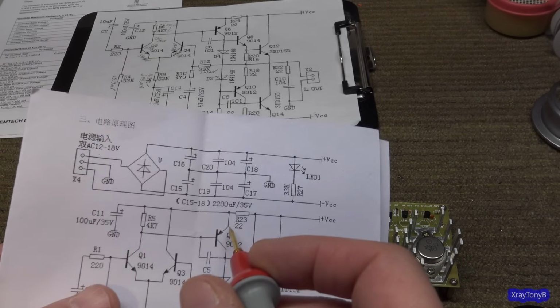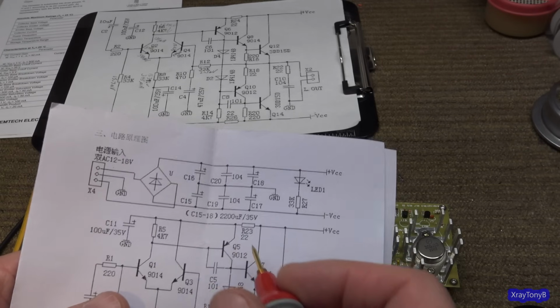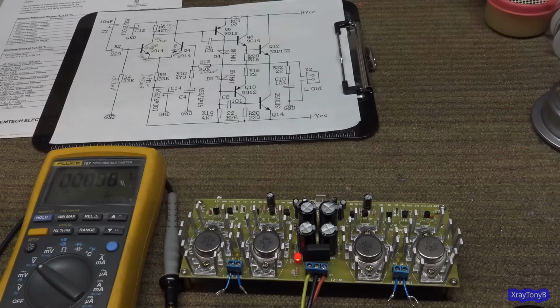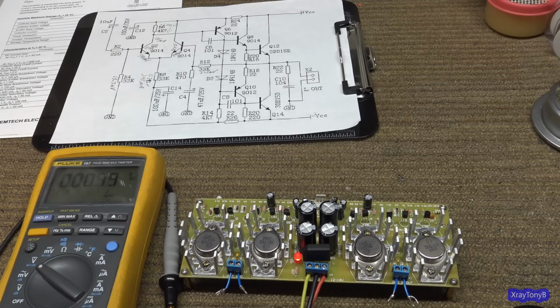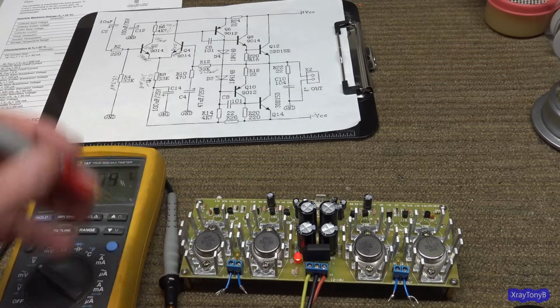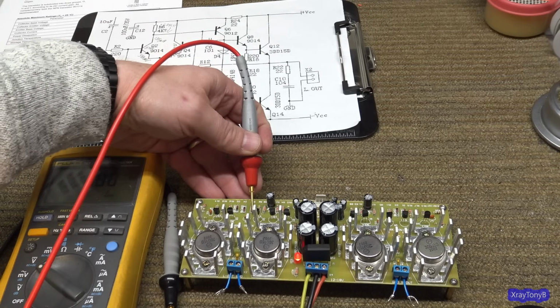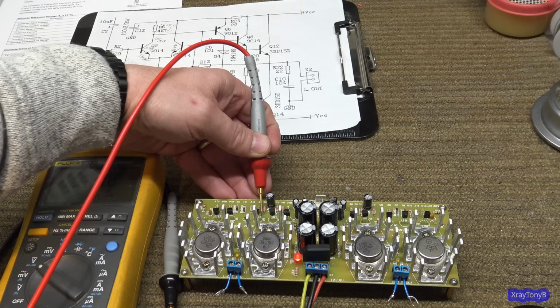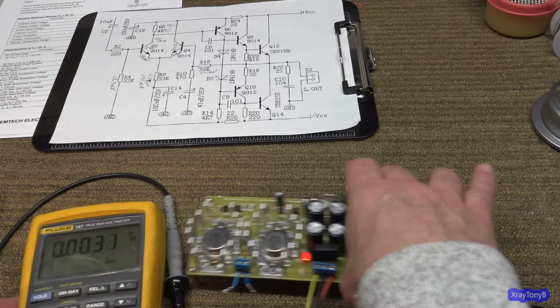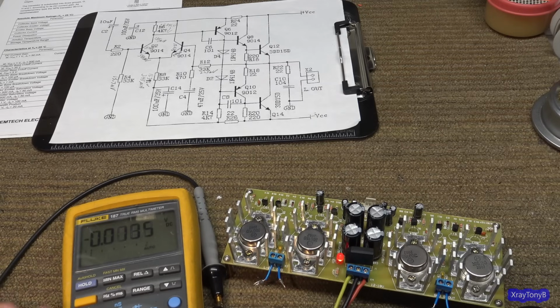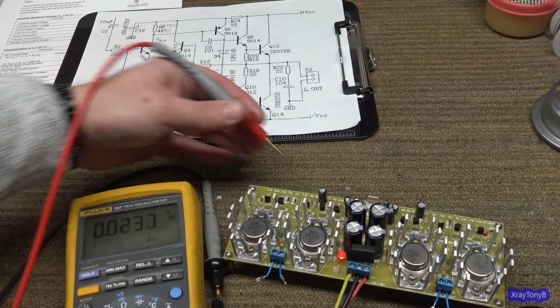So, let's take some measurements of Q5, which is going to be our VAS stage, which is also the same as Q6, which is the easiest for me to reach. So again, we have emitter, base, and collector going this way. Let's see if we can get everything in shot. There we go.